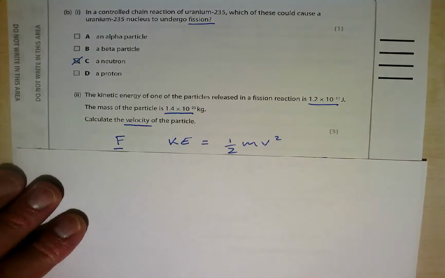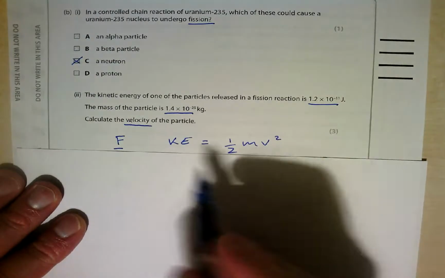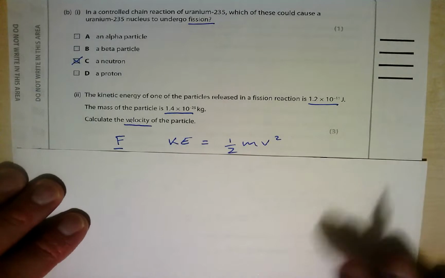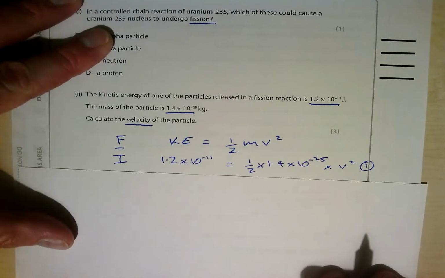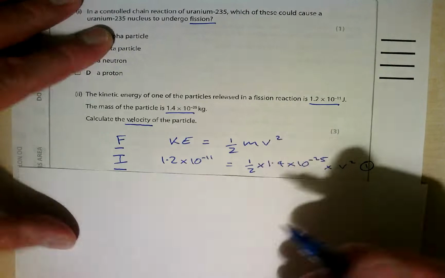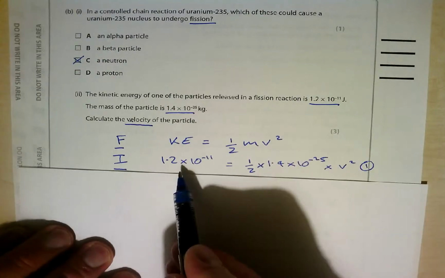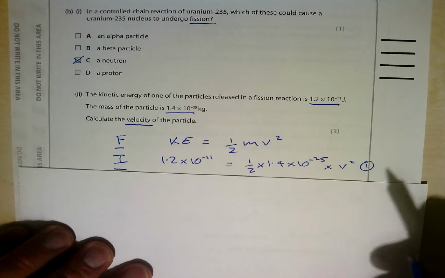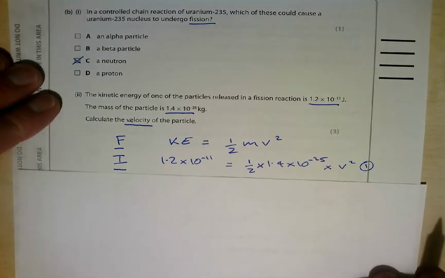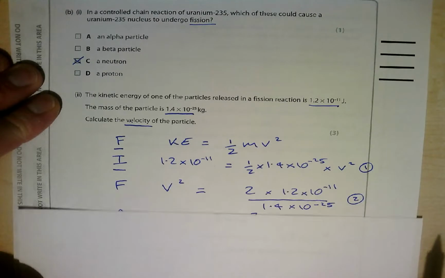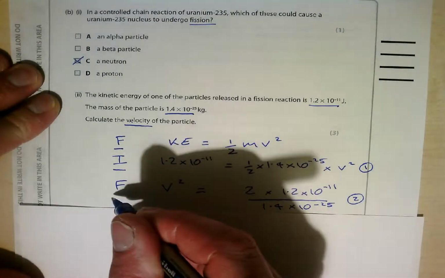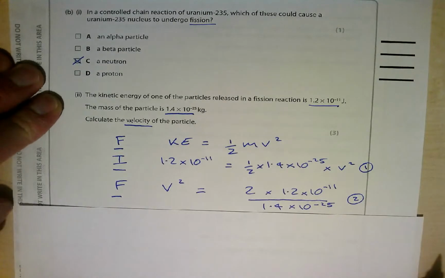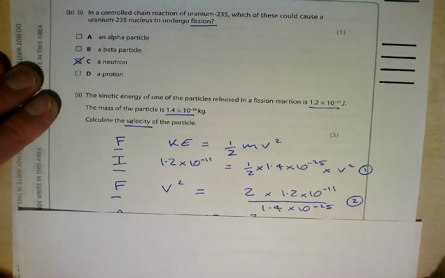So first of all, using the FIFA acronym, F is formula, so we write down the equation for kinetic energy. We then insert the values that we are given, kinetic energy and mass. You get 1 mark for inserting the values correctly into the equation. The 2nd mark is for the 2nd F in FIFA, where we've rearranged it.